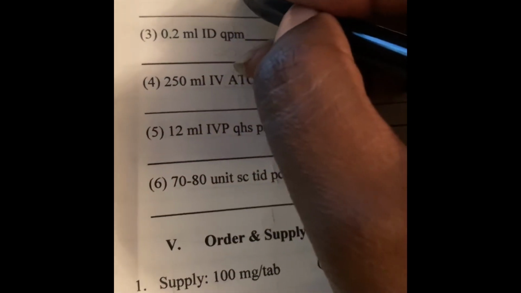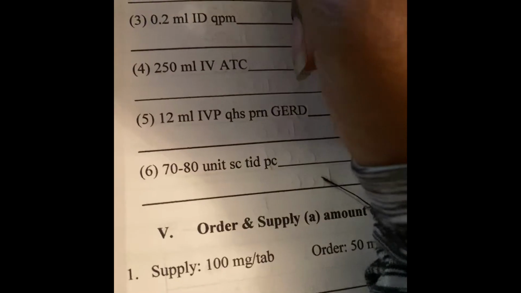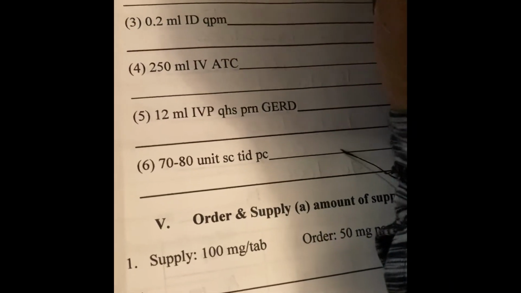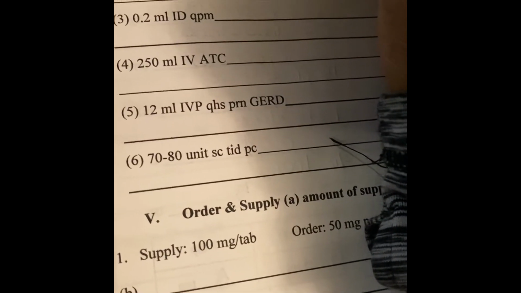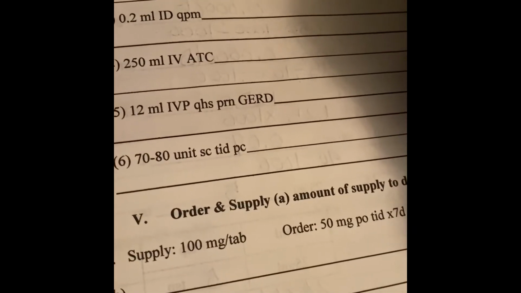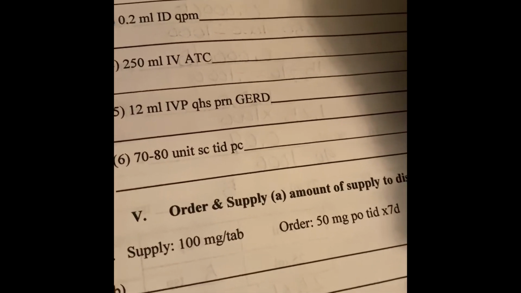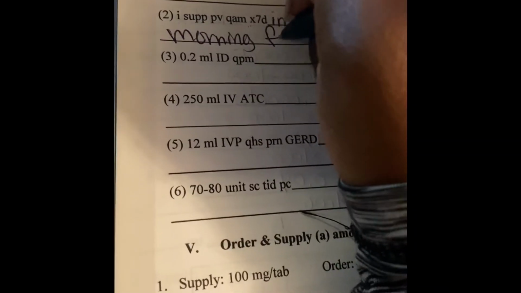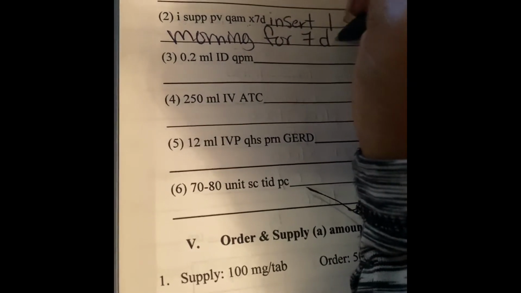For number 2, 1 suppository vaginally every morning times 7 days: you insert 1 suppository vaginally every morning for 7 days.